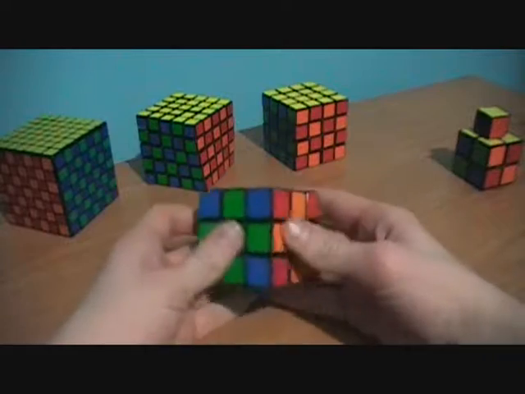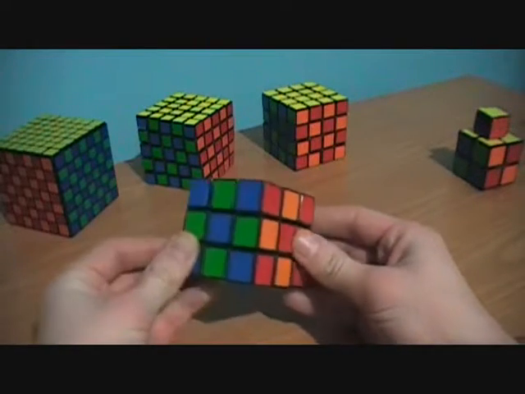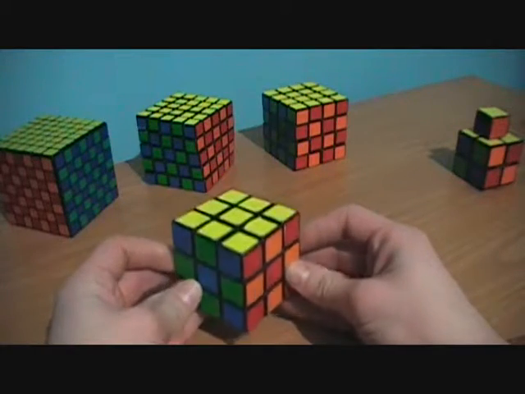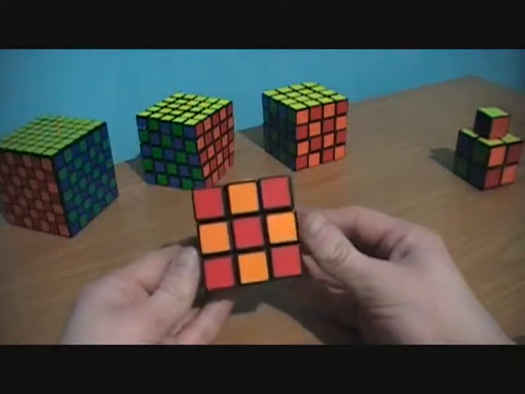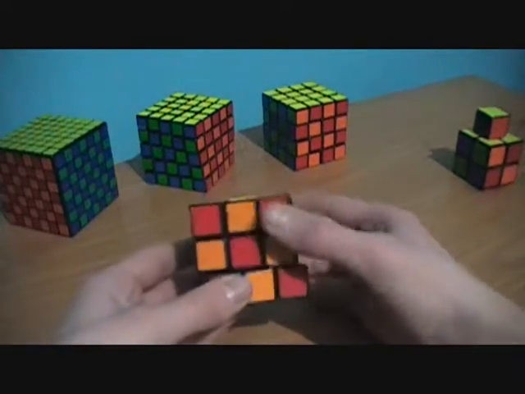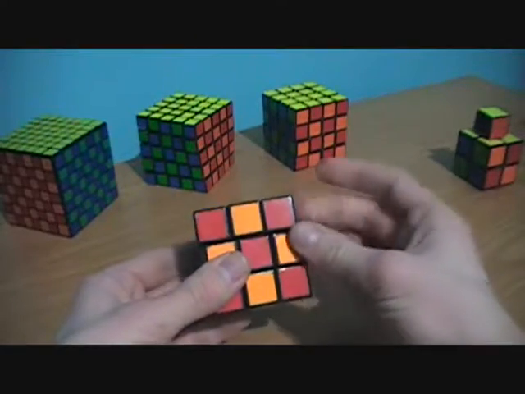So, to give you an idea of how to solve this thing, I'm first going to describe that I solve it using a layers method. When you look at a Rubik's Cube, you can basically split it into three distinct layers: this bottom layer, this middle layer, and this upper layer.